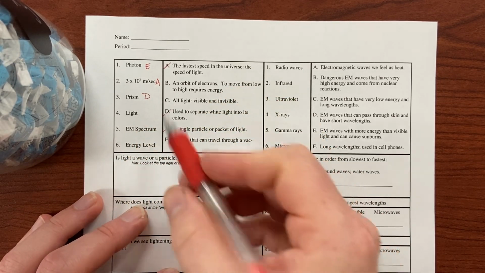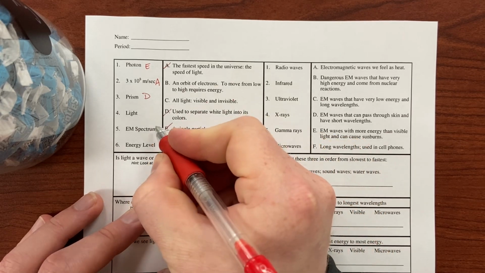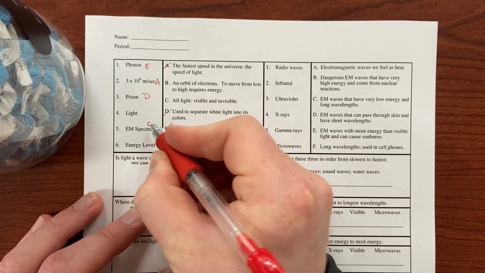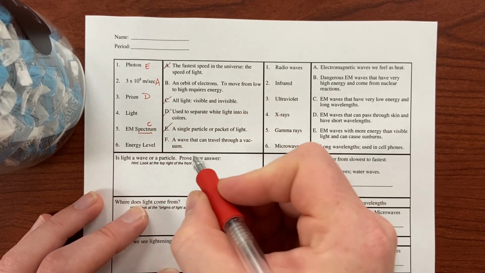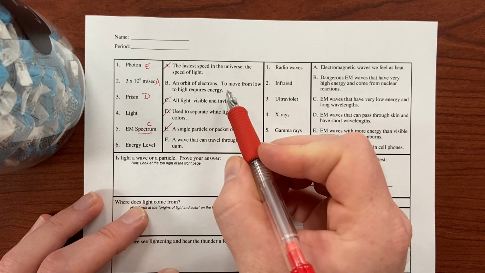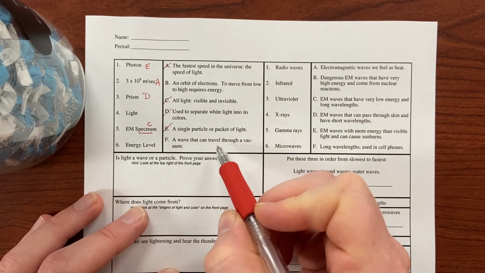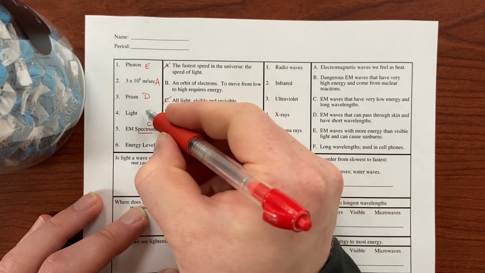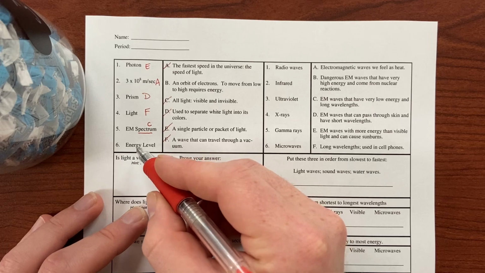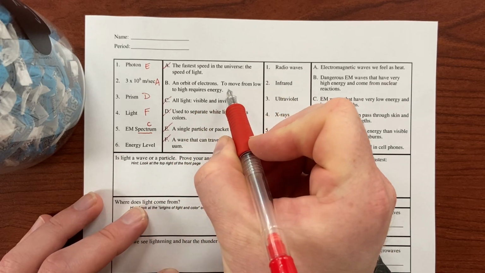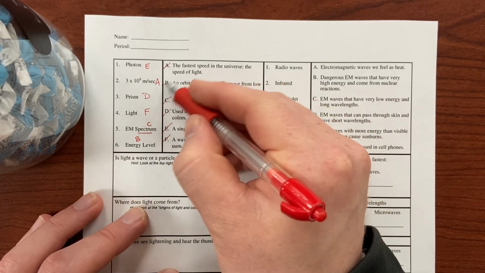What is light? It's not going to be the all light, visible and invisible. That's going to be this electromagnetic spectrum. So C goes with the electromagnetic spectrum. What is light? Is light an orbit of electrons to move from low to high energy levels, or is light a wave that can travel through a vacuum? Yes, light is a wave that can travel through a vacuum. That leaves, what is energy level? Energy level is an orbit of electrons to move from low to high energy levels. That's how that light is produced.